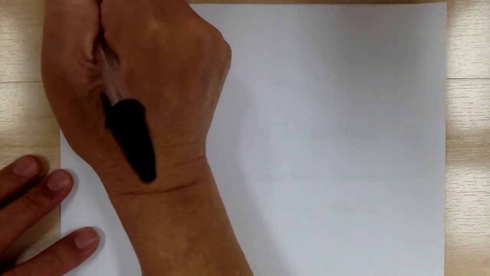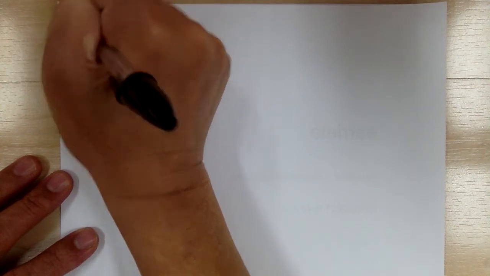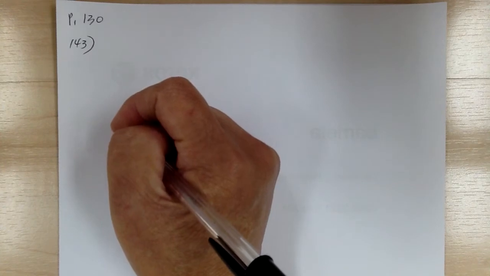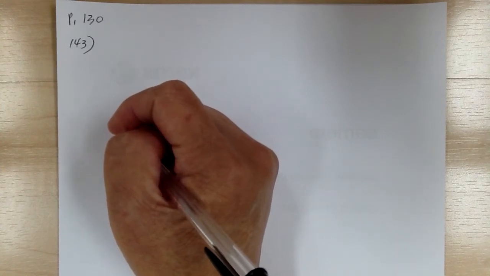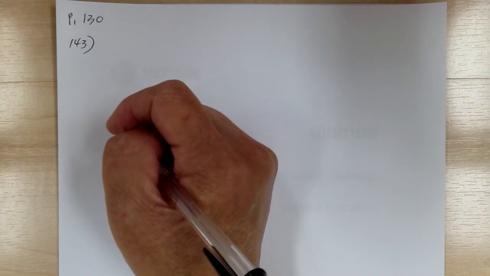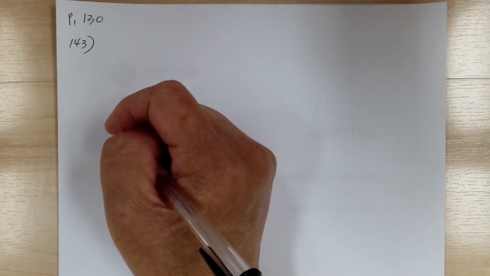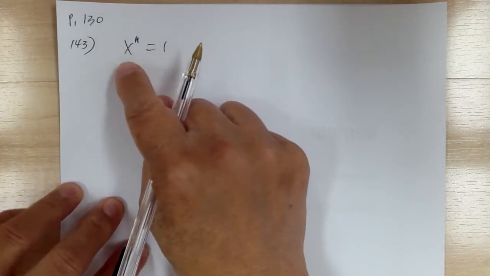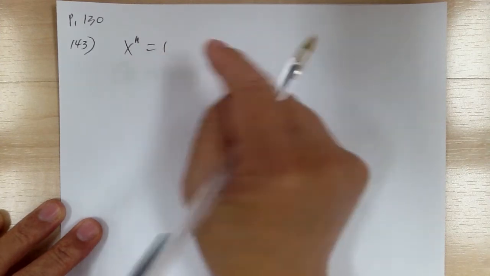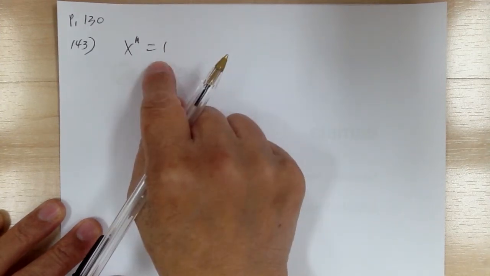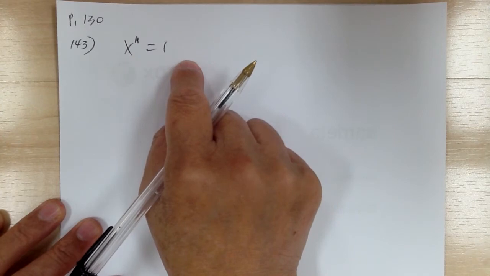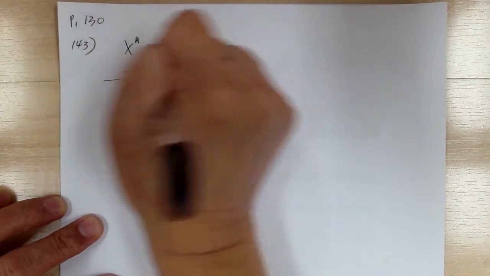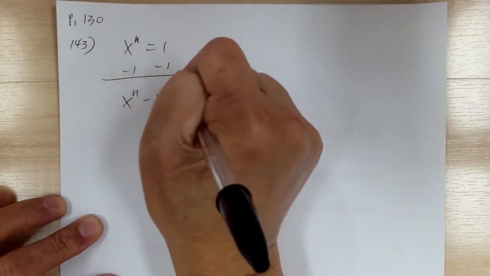Okay, let's go to the next one. It says find the product of the nth roots of 1. So to find the nth root of 1, your equation is x to the n equal to 1. And so that way, when you take the nth root, you get all the nth roots of 1. So this is the equation, and then you want to find the product of the nth roots. So go ahead and subtract 1 from both sides. So you got x to the n minus 1 equal to 0.